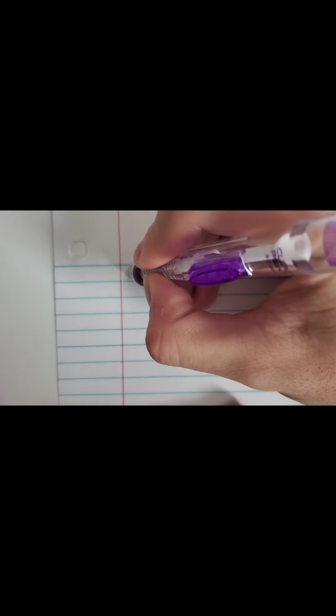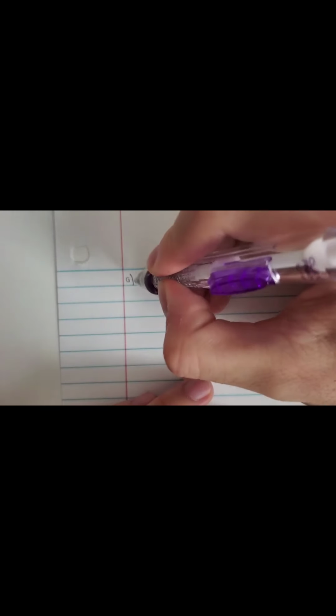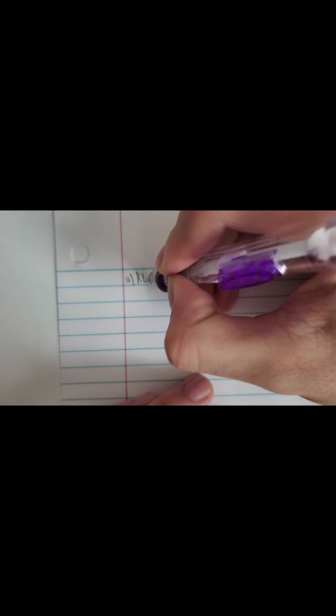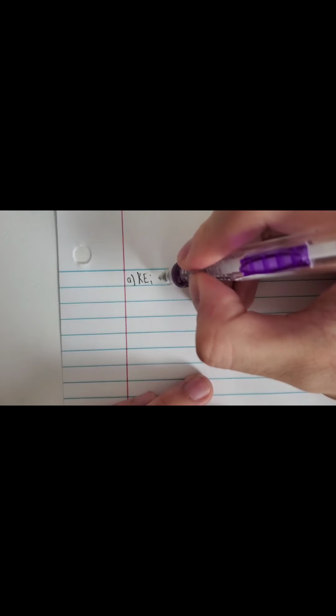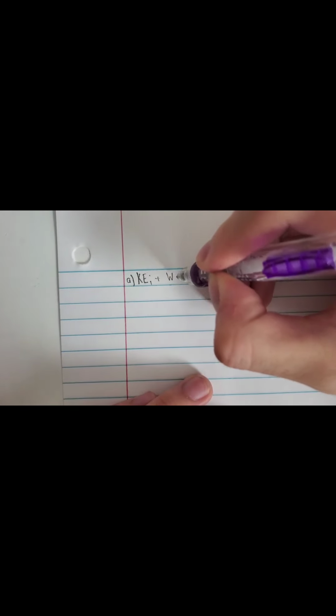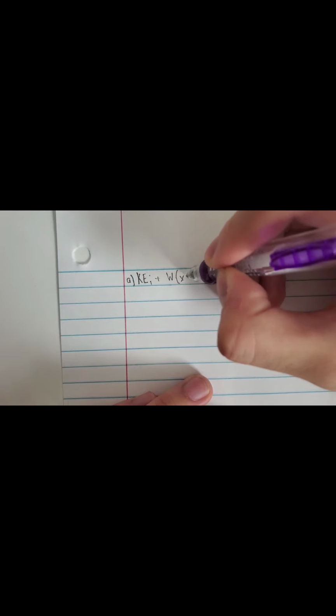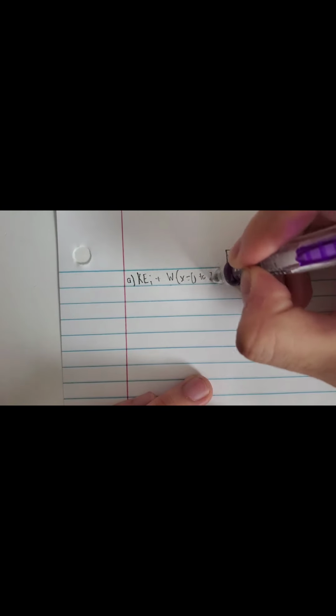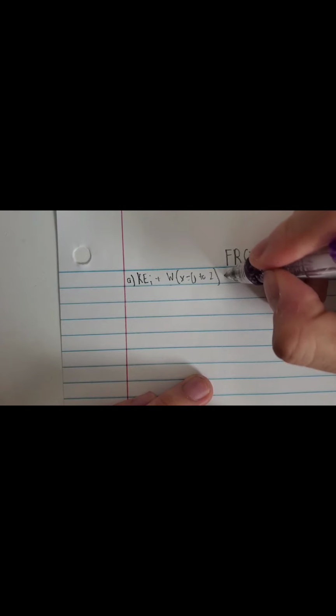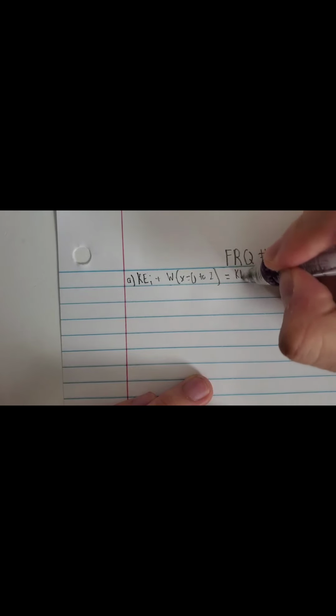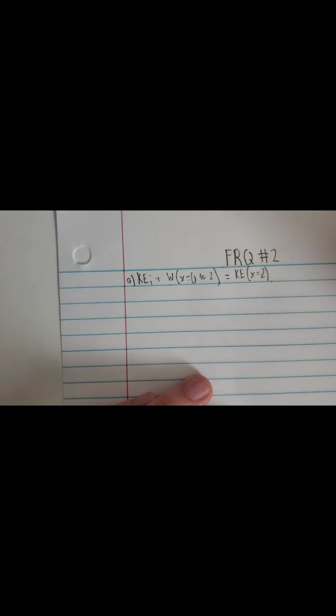Okay, so to do that, I'm going to have to write this statement. This statement is my kinetic energy initial plus the work done from x equals 0 to x equals 2 by the force is going to be equal to my KE, my kinetic energy at x equals 2. Okay, now to the side, I'm going to define each of these terms.